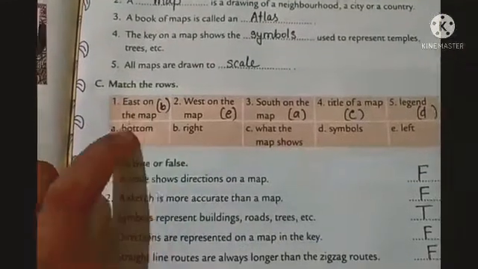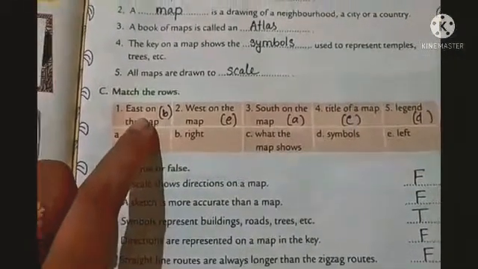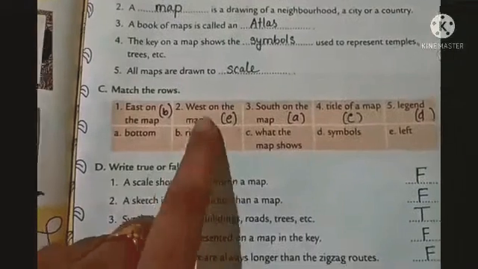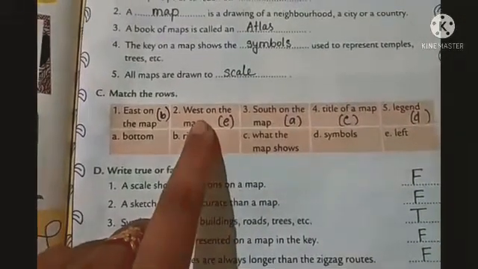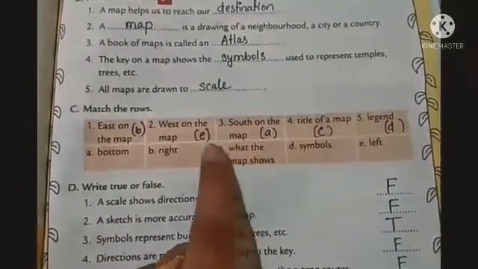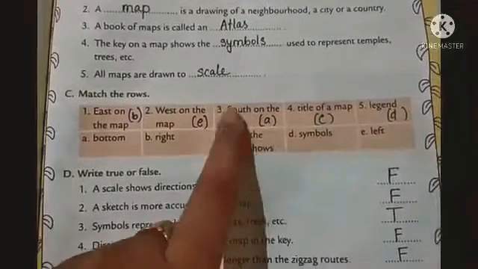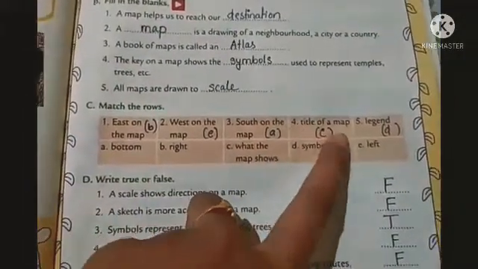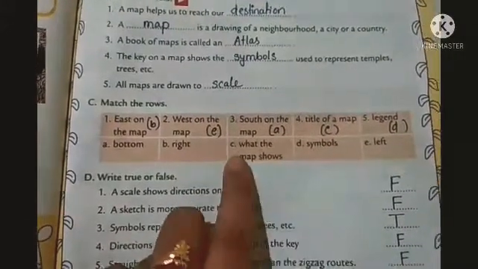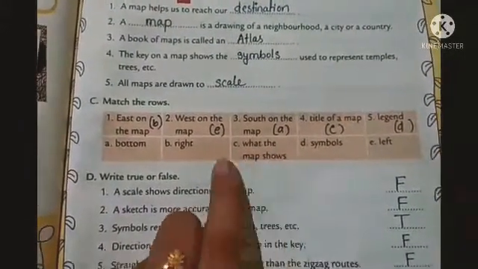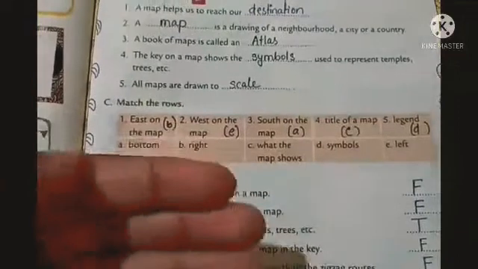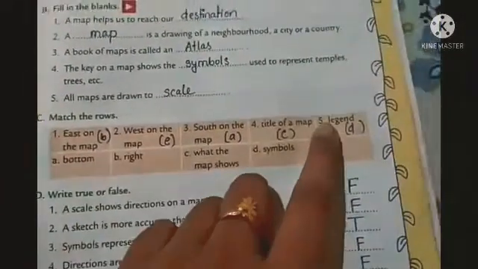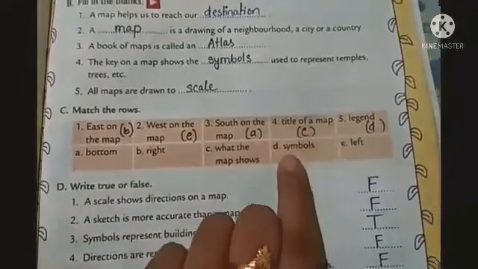Okay. Now matching, match the rows. Number 1, east on the map. East will be the right side. West on the map will be what? That will be the left side. Then south, already I told you, bottom. And the title of the map always indicates what the map shows. That means what the map is about. And legend, that means symbols.